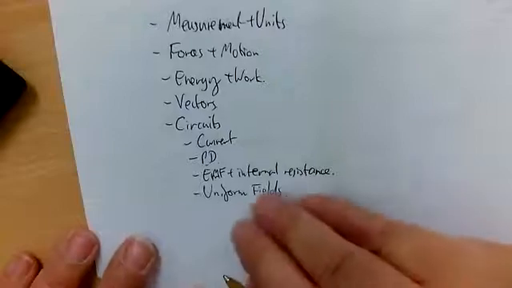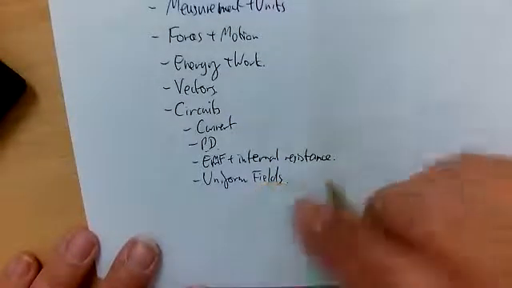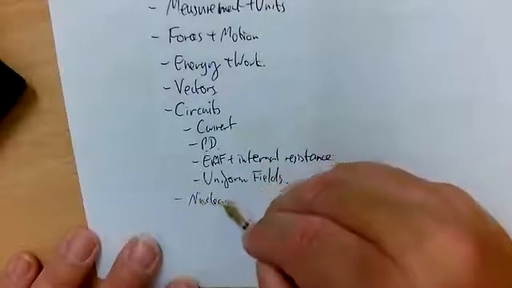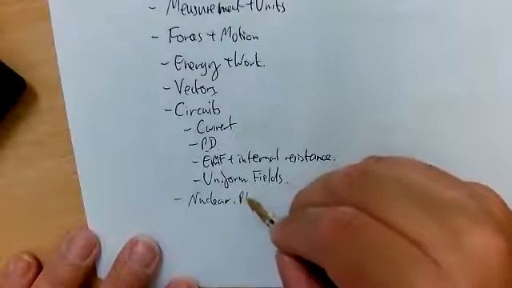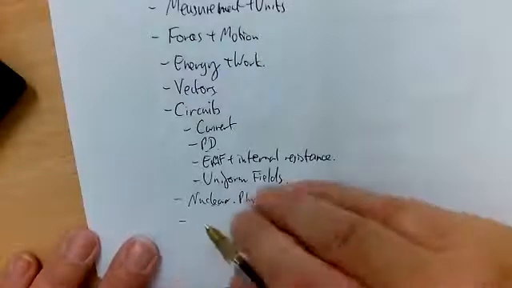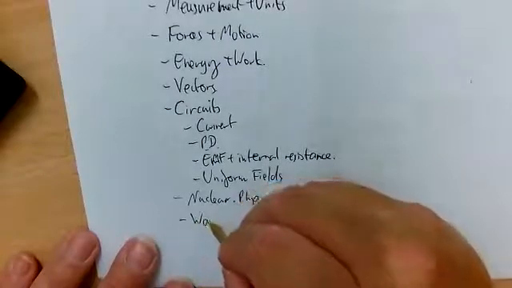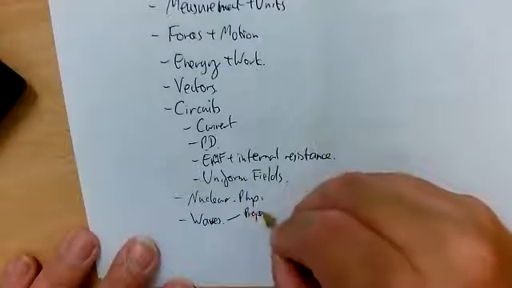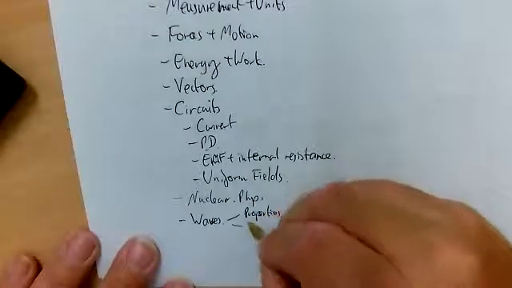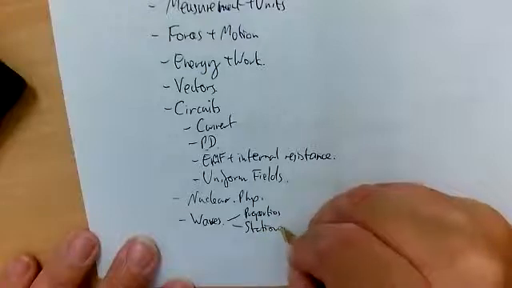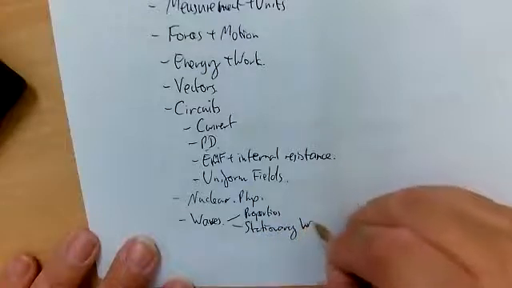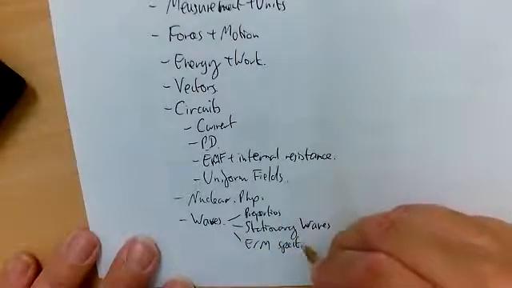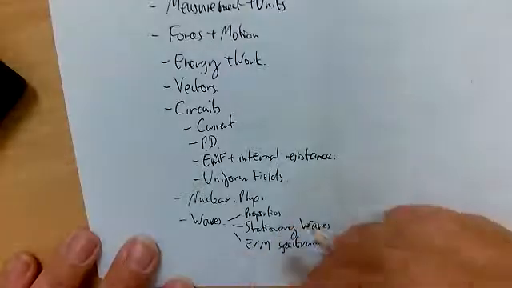You might get a little bit on potentiometers in PD. Also, you've got the nuclear physics topic. And finally, you also need to know everything about waves. So that's properties of waves, stationary waves, electromagnetic spectrum, that sort of thing.